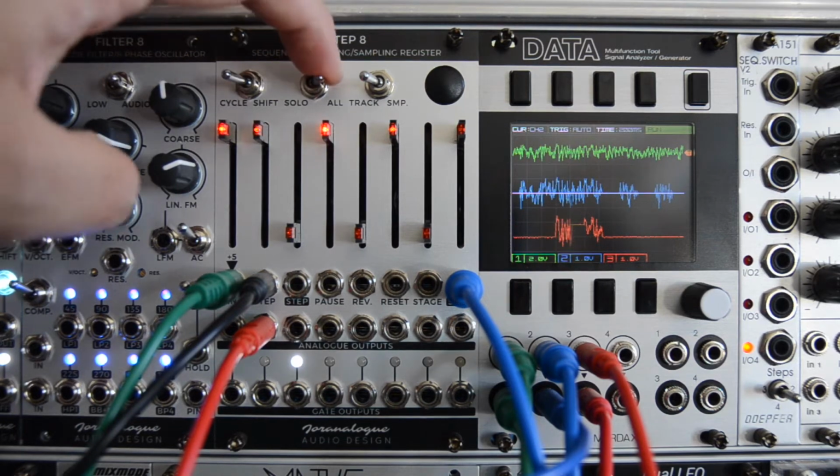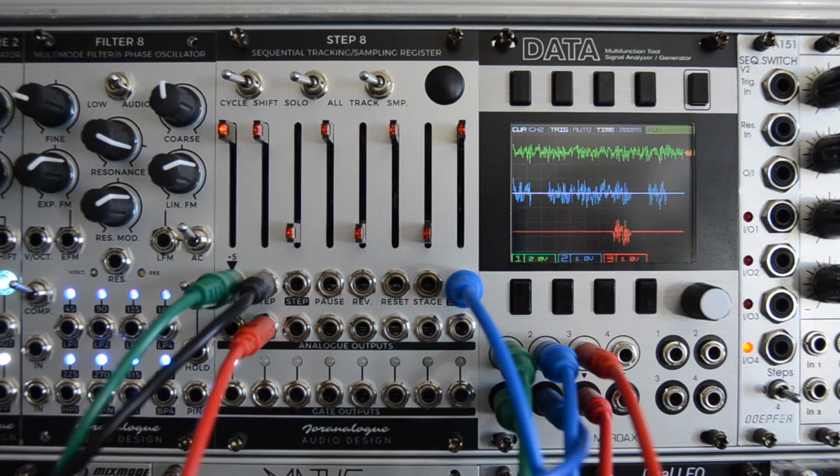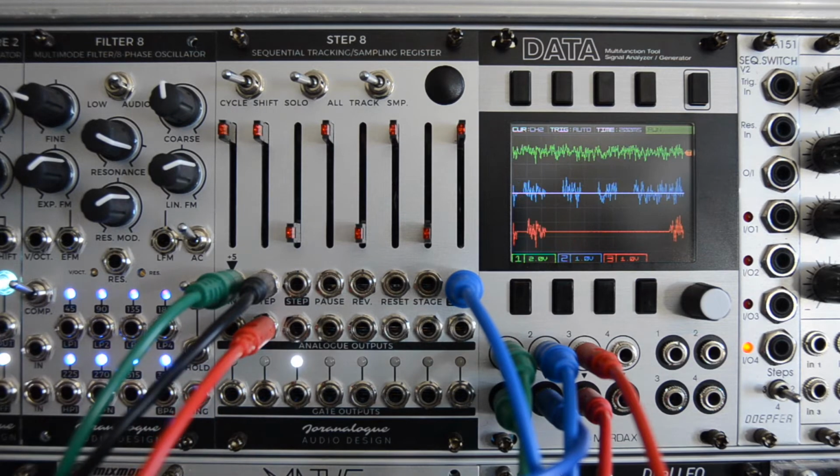Unless, of course, I switch to solo. Then this analog output will only send out a signal when the step is active.